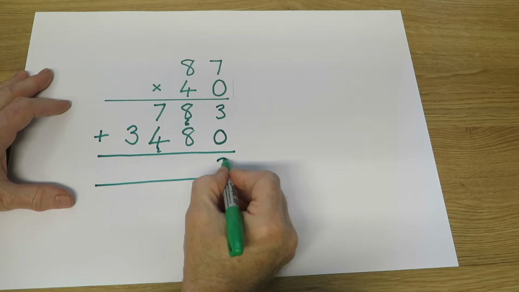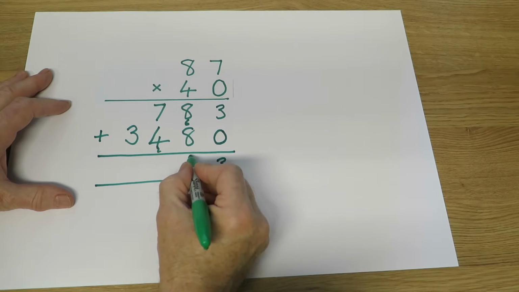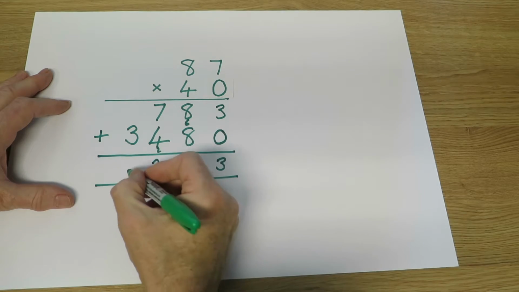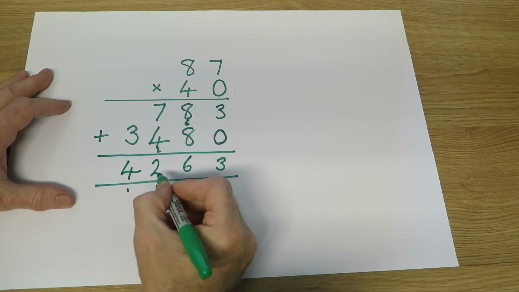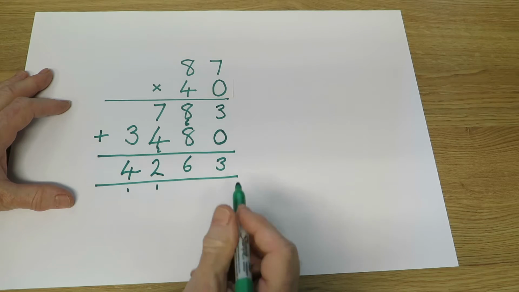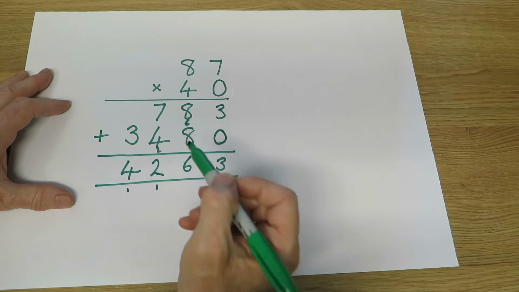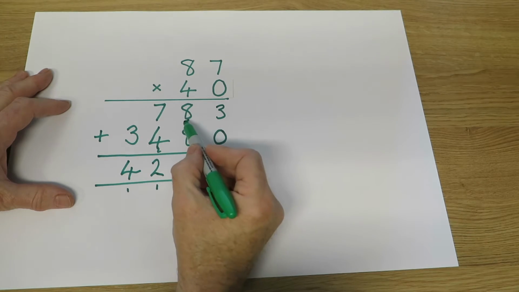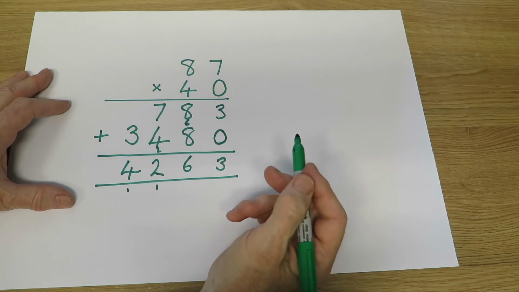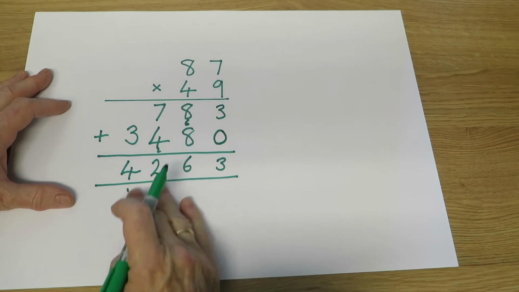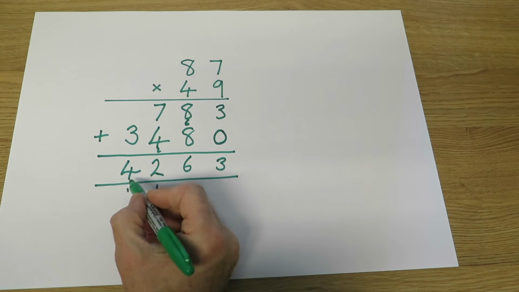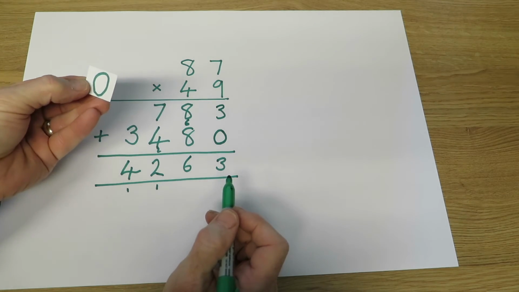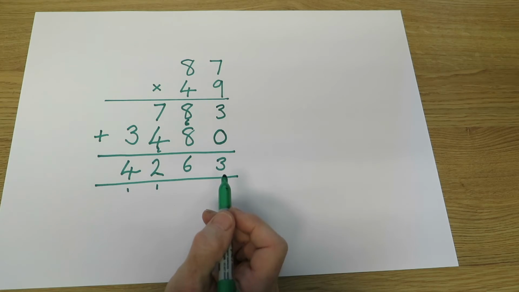3 add 0 is 3. 8 add 8 is 16. 7 add 4 is 11. 1 more makes 12. 3 add 1 makes 4. 4,263. Notice I use very small carrying figures so that when we come to this addition process, we're not tempted to include those figures in it. So 87 times 49, 4,263. And of course with practice, they don't need to use the covering number or the covering blank.